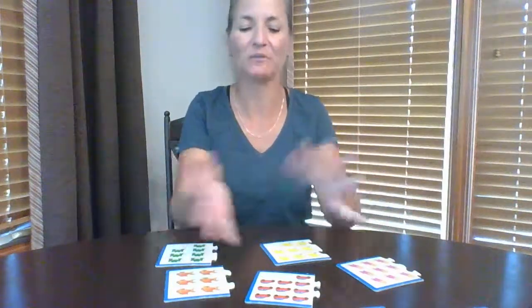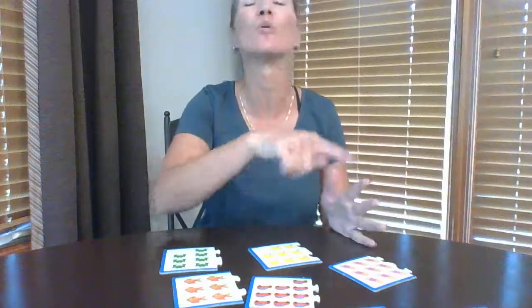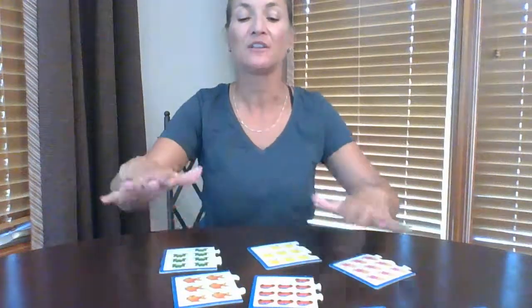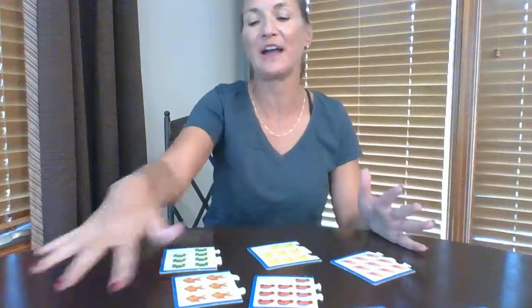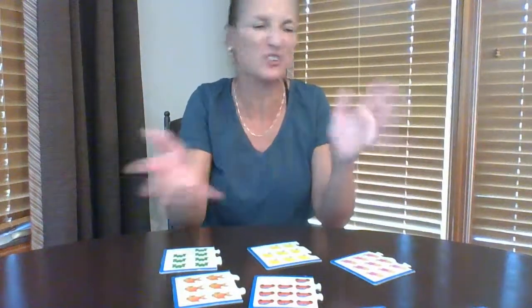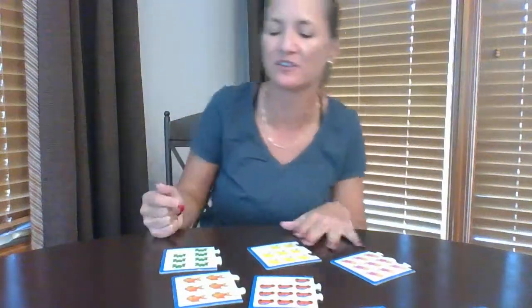And they would all pick from one of these, and then we would go round robin, and everybody would get a turn to do each one of these pictures and match it to each one of these numbers. And so we just go around. It usually takes about 5 or 10 minutes to do that.